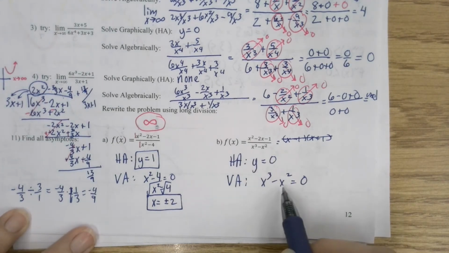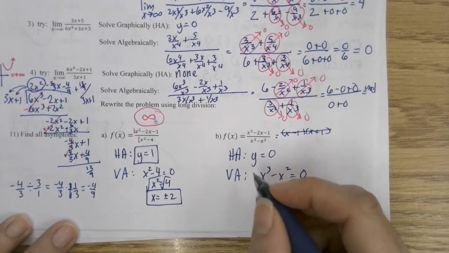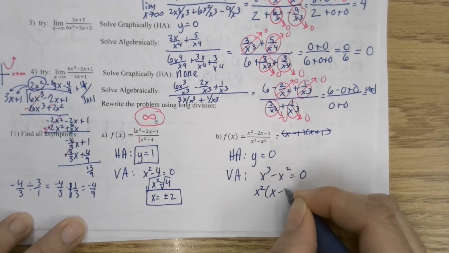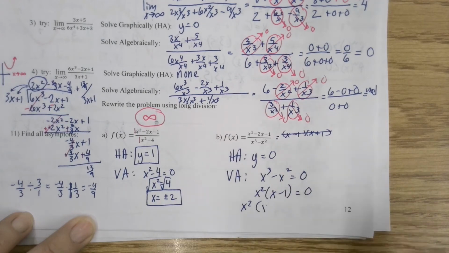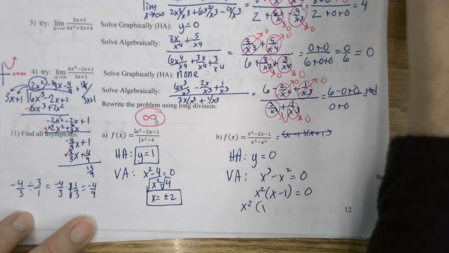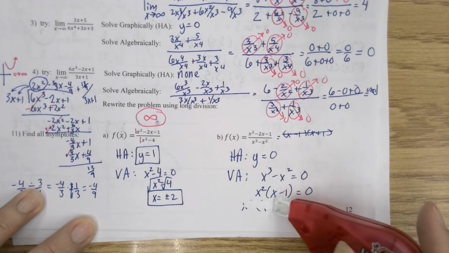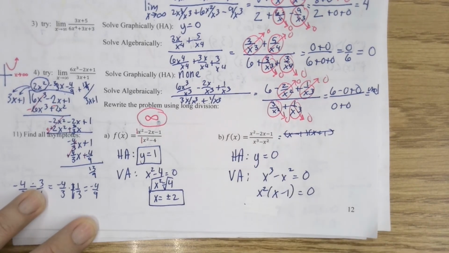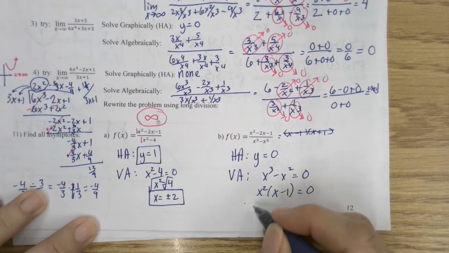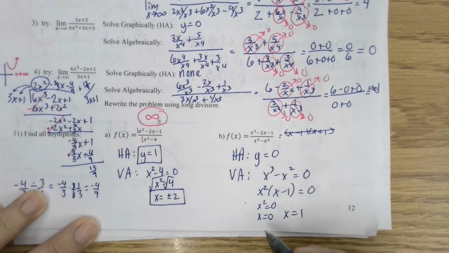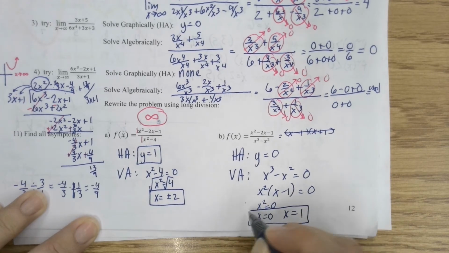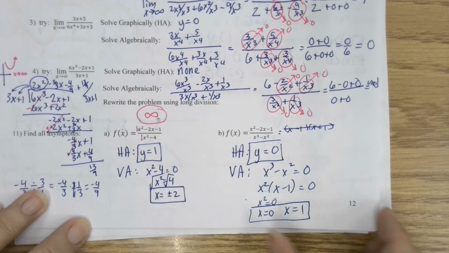So I'm looking at my denominator. I know anything left over in the denominator that creates an undefined function is a vertical asymptote. So I'm going to factor out an x squared, and I'm going to factor this one step further. No, I'm not. I'm not going to factor that one step further. We are ready to solve that. Okay, so when we set x squared equal to 0, we just get x equals 0, and then here we get x equals 1. So we have 2 vertical asymptotes, and we have 1 horizontal asymptote.